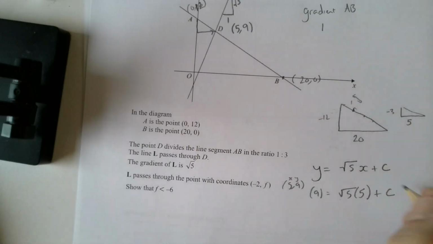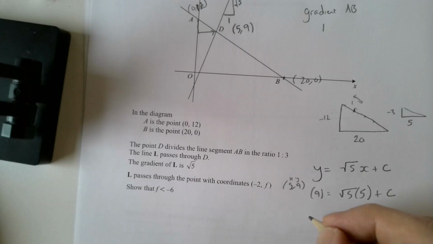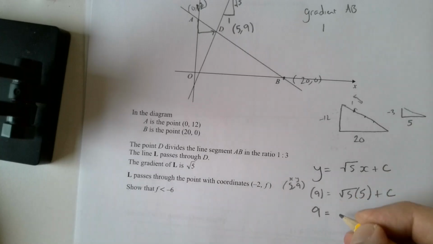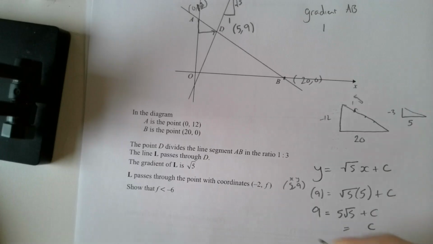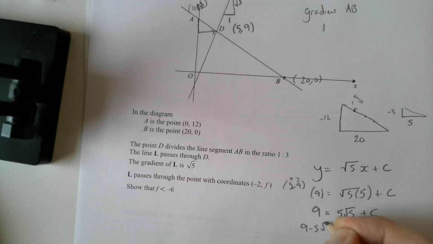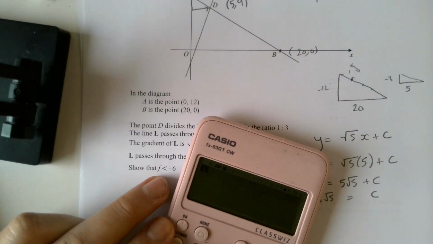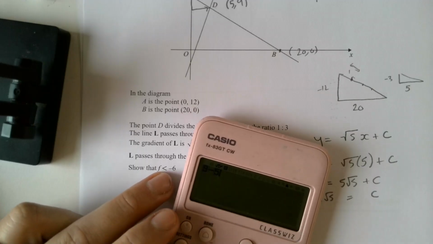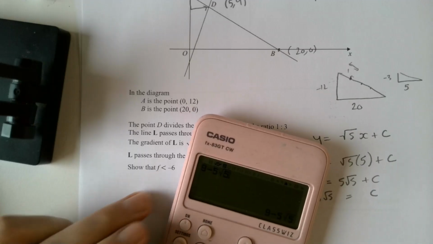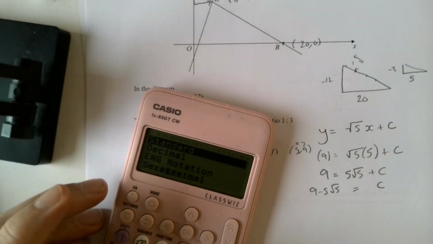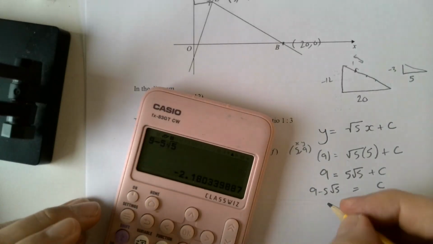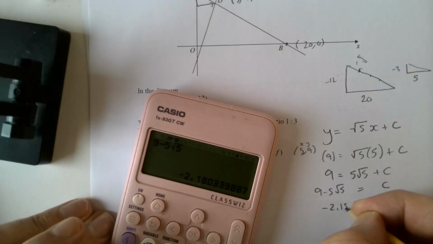Now I can work out my y-intercept by substituting in those values. So I've got 9 equals 5 root 5 plus c, so c is going to be 9 subtract 5 lots of root 5. Type into my calculator: 9 minus 5 lots of root 5, which gives me about negative 2.18.